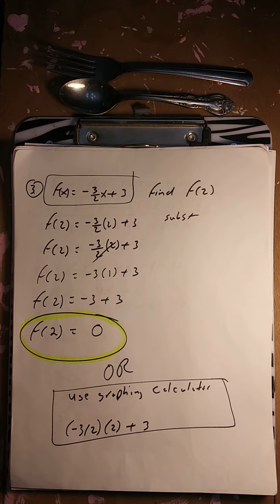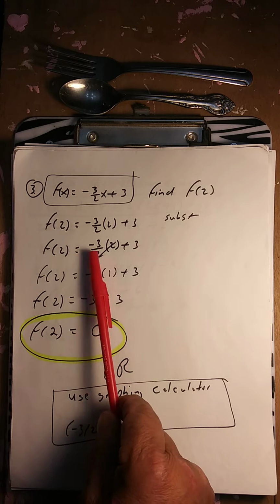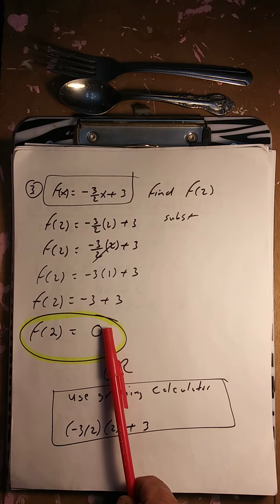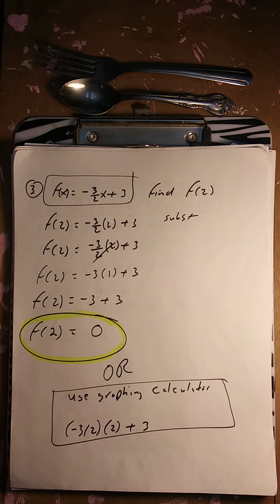And evaluate the function f of 2. Put a 2 in there. So the 2s cancel. That's going to be 2 divided by 2 is 1. 1 times that is negative 3. Negative 3 plus 3 is 0. So f of 2 is 0. Or use your graphing calculator.